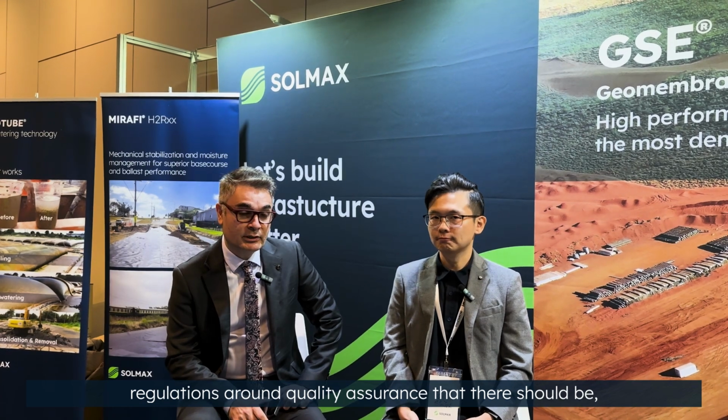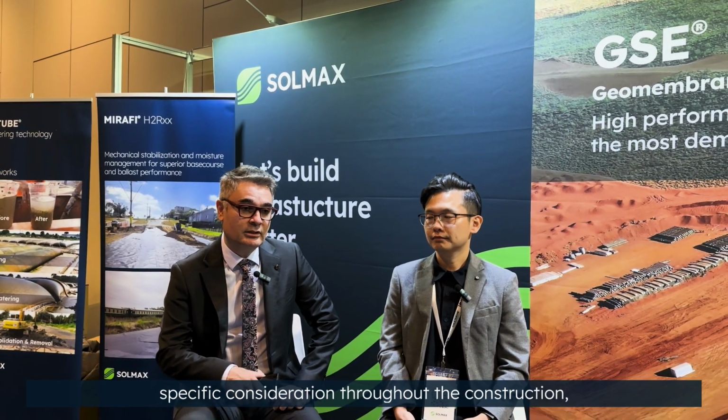Yeah, exactly. The one important thing that I guess is probably the key for construction is quality assurance. For example, in Australia, we have lots of regulations around quality assurance. There should be specific consideration throughout the construction and installation of every geomembrane layer that is being installed on the site.